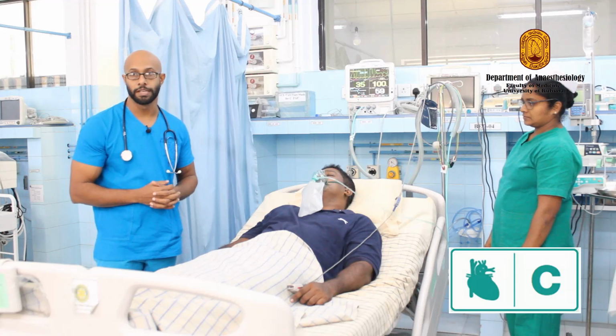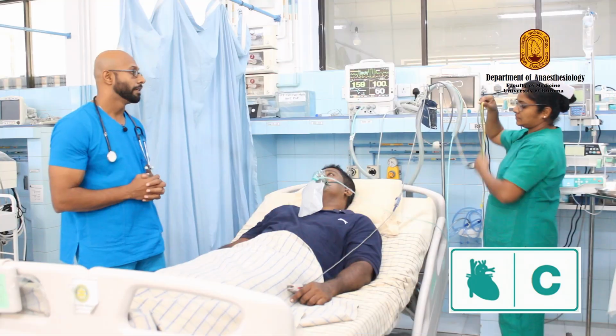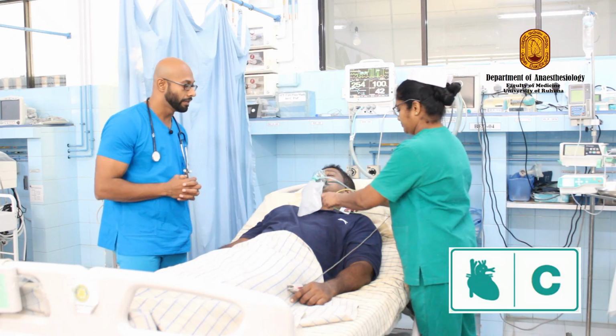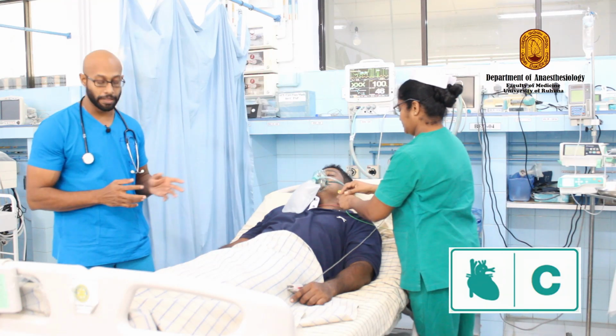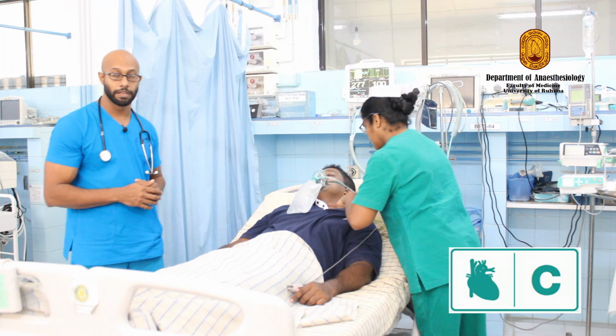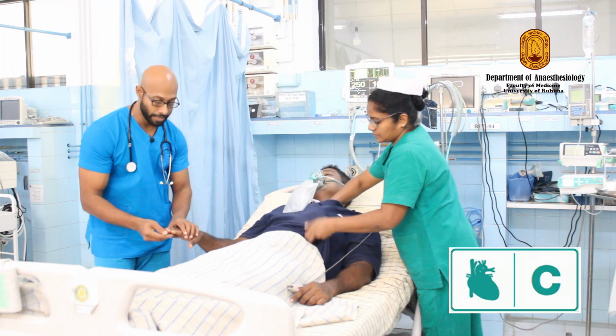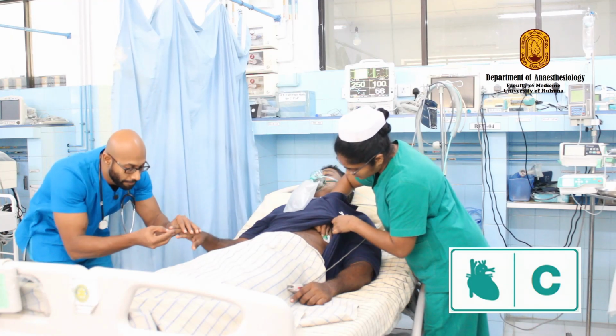We'll move on to see the circulation. At the beginning, I'll ask the nursing officer to put the cardiac monitor. Miss, can we put the ECG and connect to the cardiac monitor? While she is doing that, I'll assess the rest of the part C, whether the peripheries are warm or cold, and it is warm, and capillary refilling time.